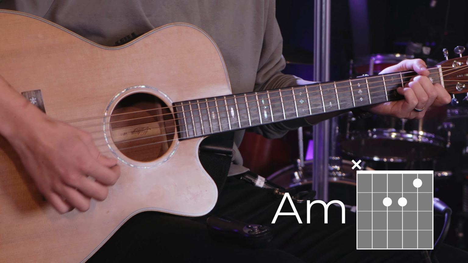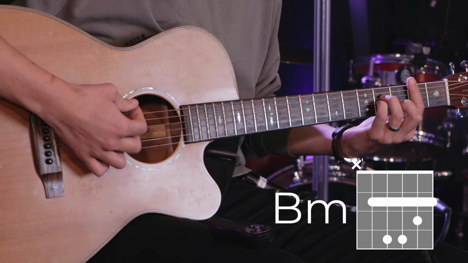And if a songwriter is really looking to spice things up, they might go a bit wild and throw in an A minor, and then a slightly harder chord that I sometimes play wrong, a B minor.